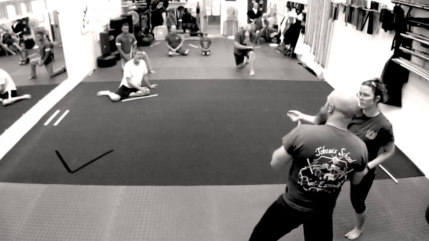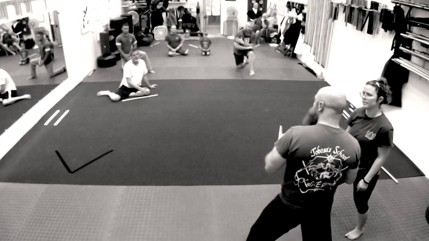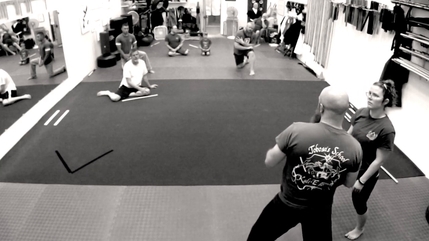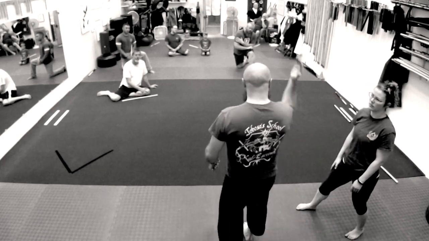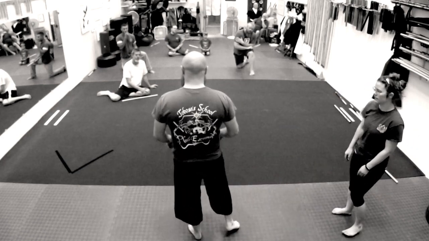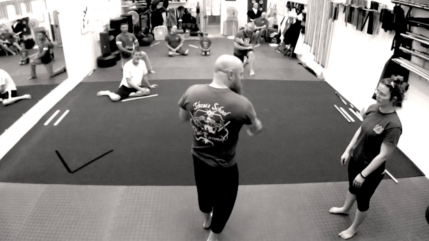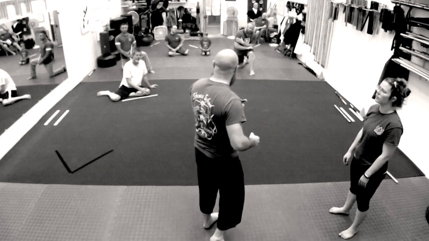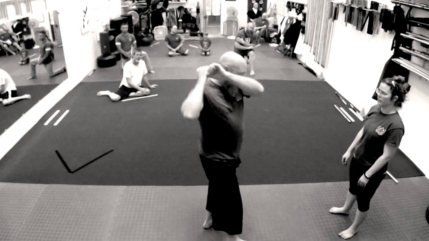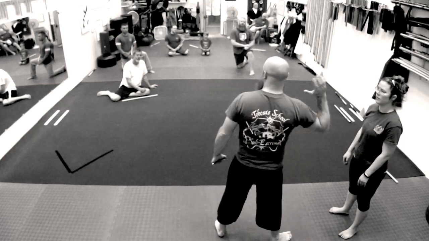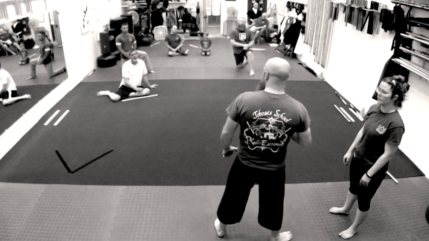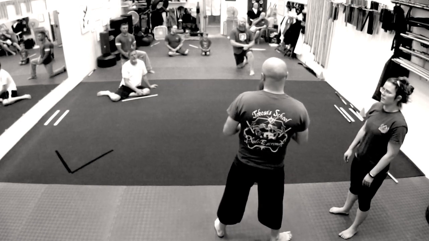Okay? So the targets can move, but the angles don't change. Does that make sense? So as these angles come in, the way I deal with a forehand diagonal is the way I deal with a forehand diagonal, whether it's a cut, whether it's a hit with a long weapon, a stick, a club, whether it's a double-handed hit, whether it's a big old punch. The angle is what told me what's happening. Okay? And my defense to it doesn't change.